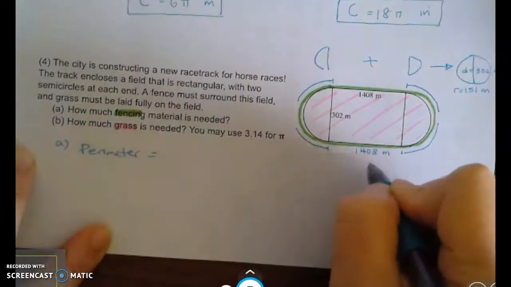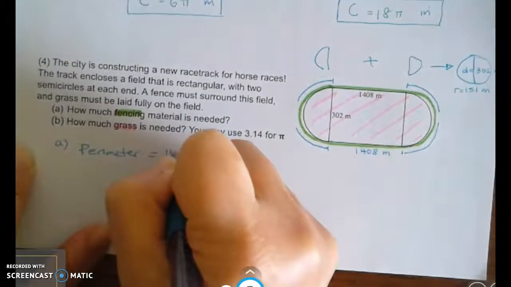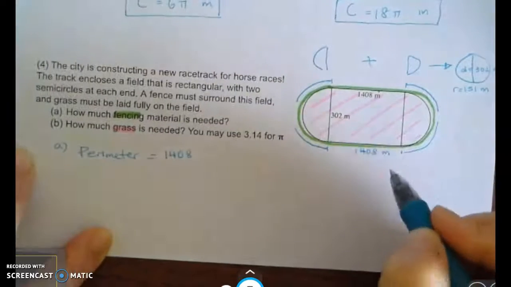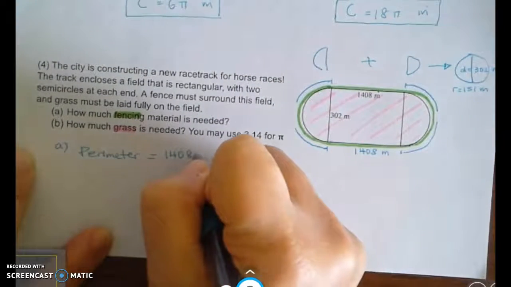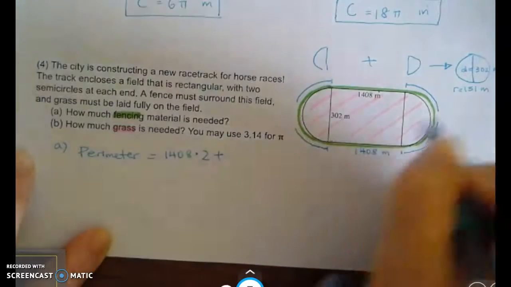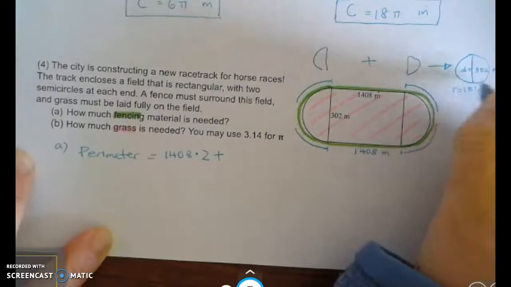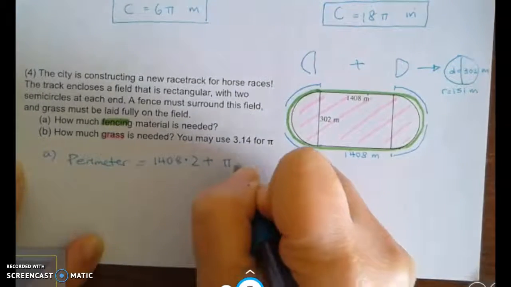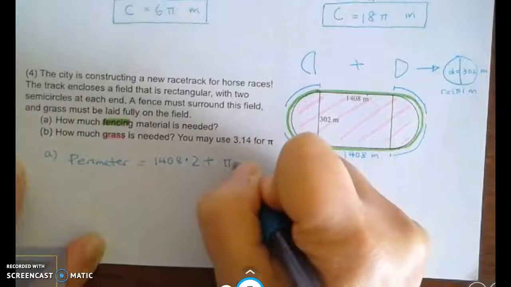So the perimeter is going to be 1,408. We have 1 on the top and 1 at the bottom, so I'm going to multiply that by 2, plus the circumference of this shape here. And how do I get the circumference? It's pi times diameter. And what is the diameter? It's 302.